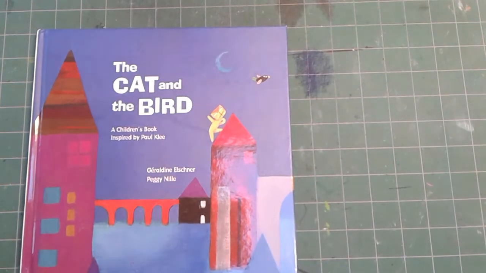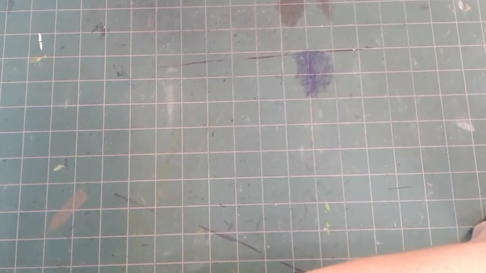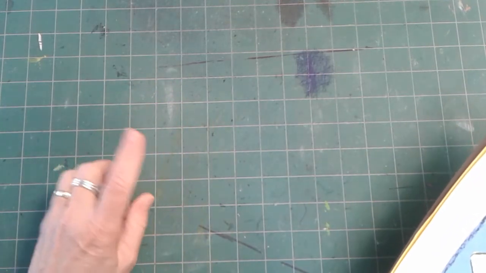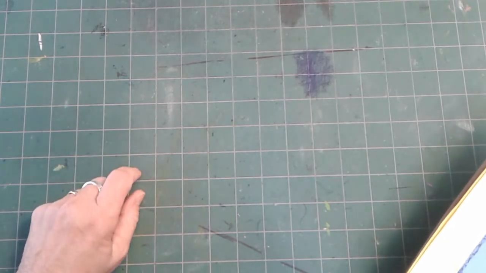Okay, for this week's project, I would like you to create some shapes out of colored construction paper. I only want you to create the shapes this week. I don't want you to glue them on the paper yet. We'll do that next week.